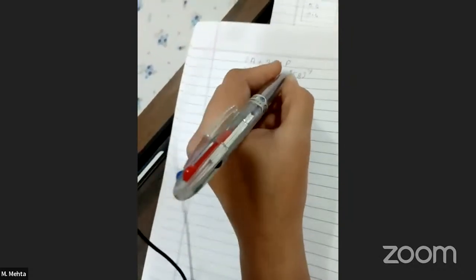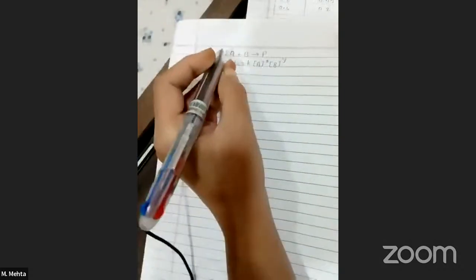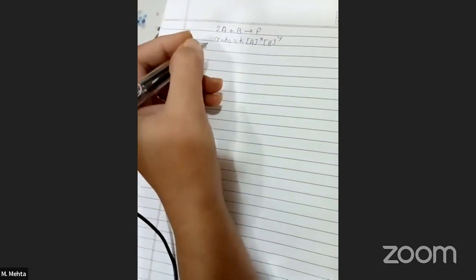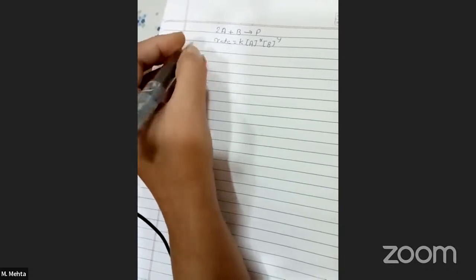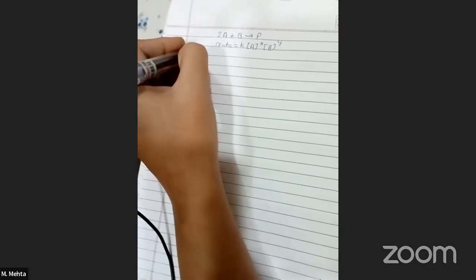Okay. So to find the rate law means we have to find the values of X and Y from the given information. From that information, I can write three equations.